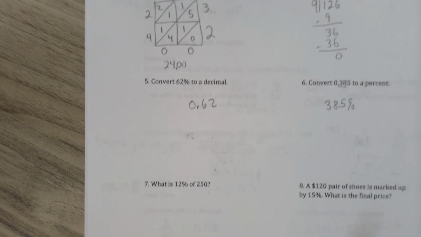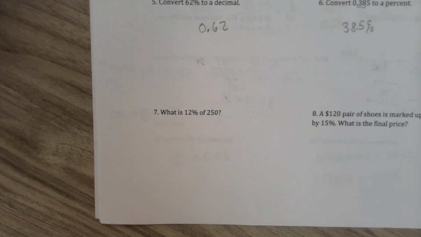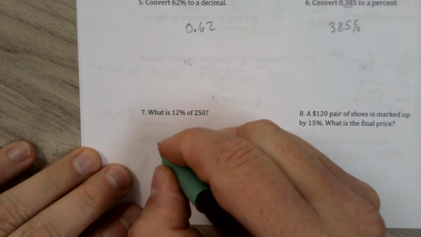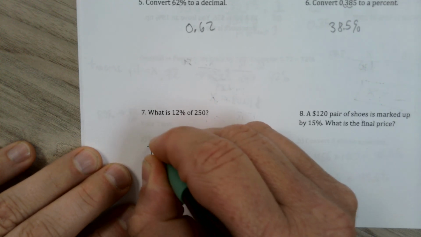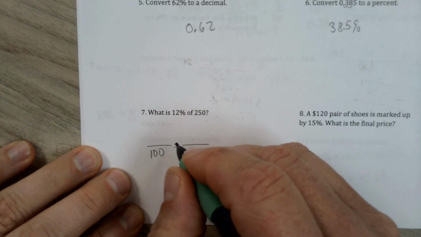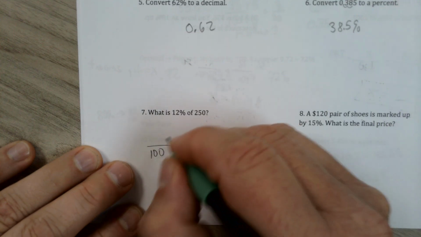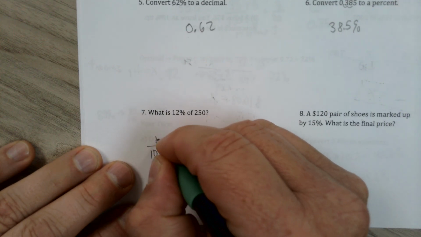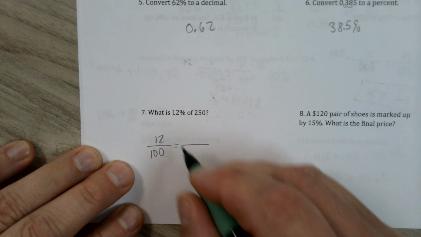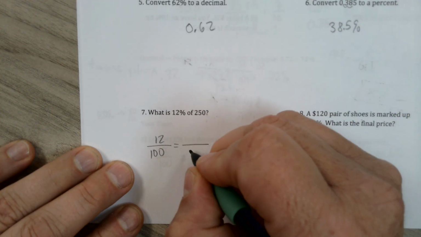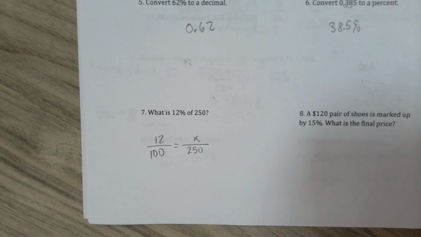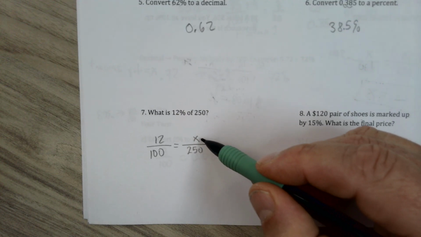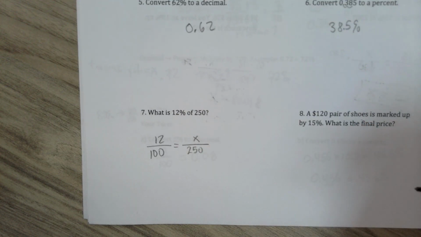All right, last two. So this one I am going to set up this equation, and the 12% goes up here, so it's now 12 per 100. It's changed to a fraction. The 250 is the bottom, so we'll put it there. It is the original value, and we're trying to find the part of the 250 that would represent 12% of 250.